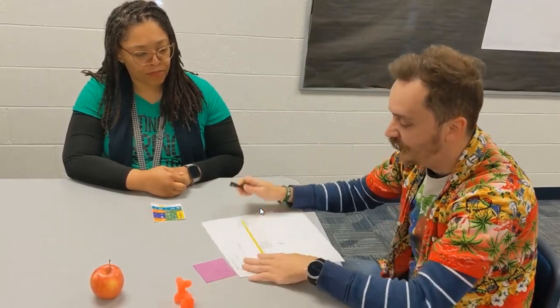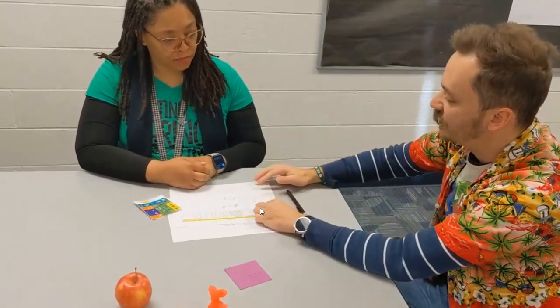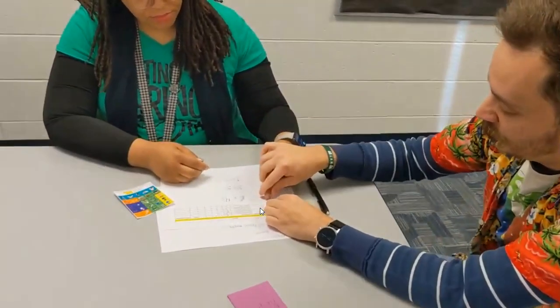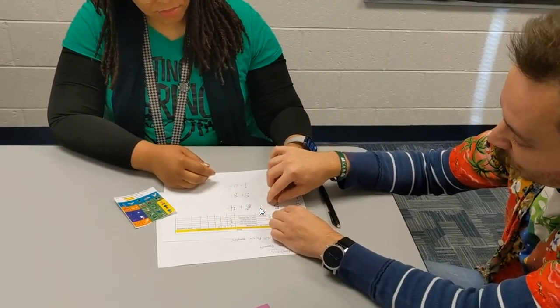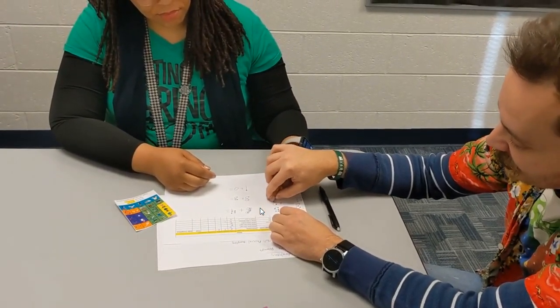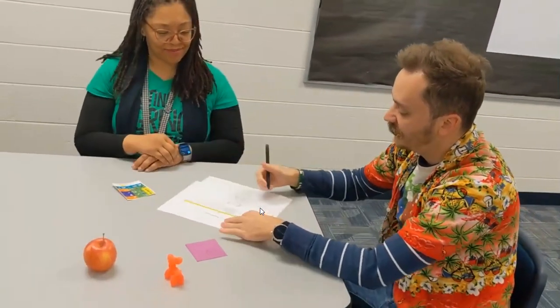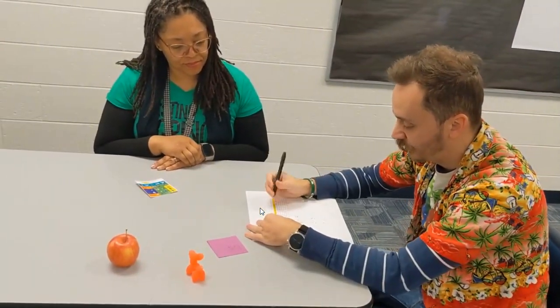I'm going to try that again. Let's see what 5 plus 2 equals. 1, 2, 3, 4, 5, 6, 7. What does 5 plus 2 equal? 7. Good job. And that's how we do behavior momentum.